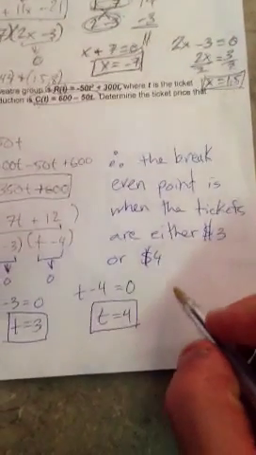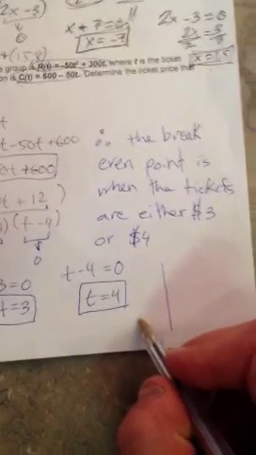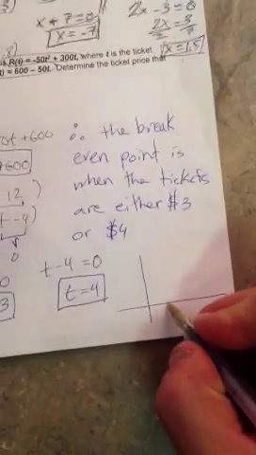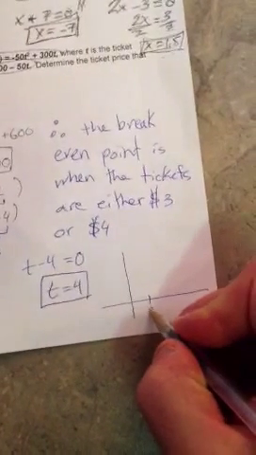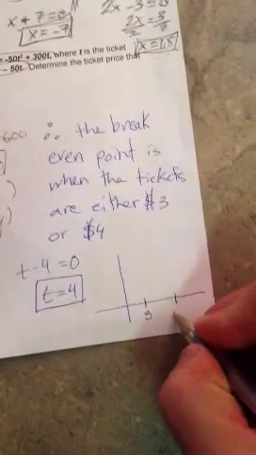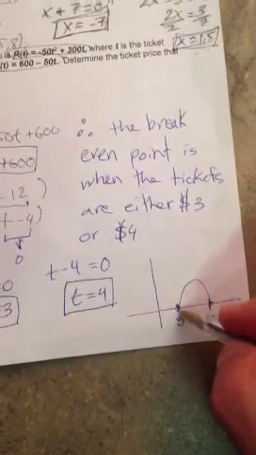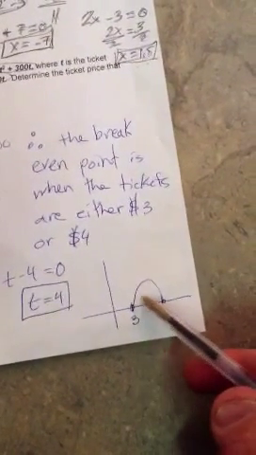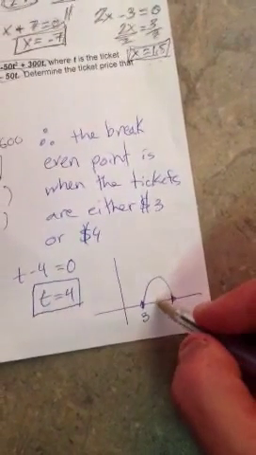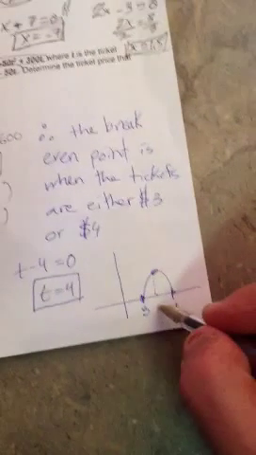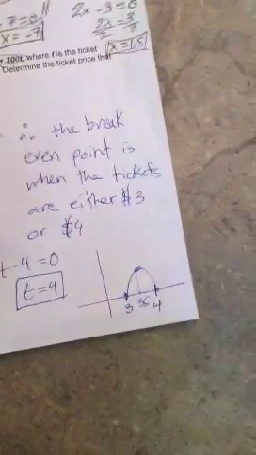But when you go to graph that, you should end up with something that looks like this, where the first x-intercept is 3, the second x-intercept is 4, and this parabola obviously opens down, so it looks something like this.